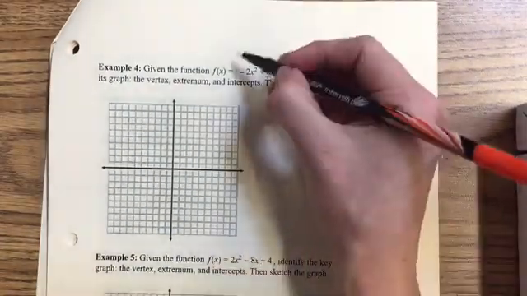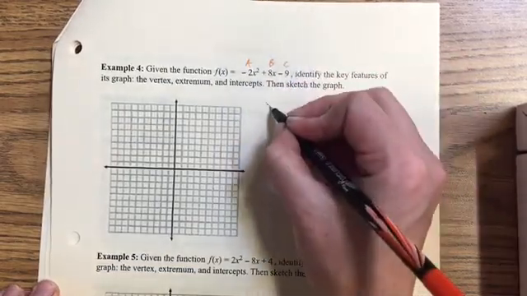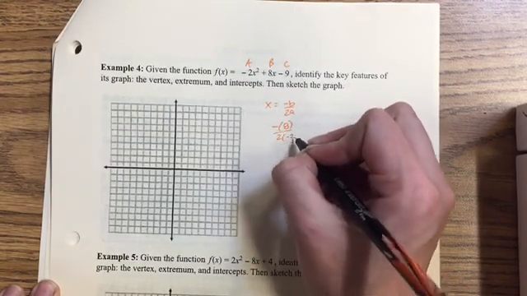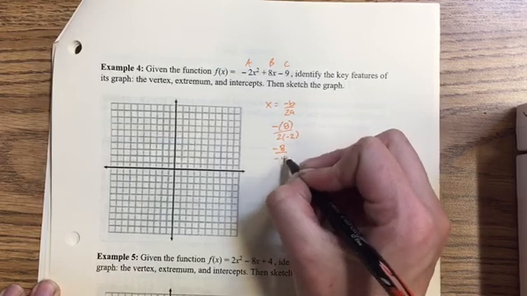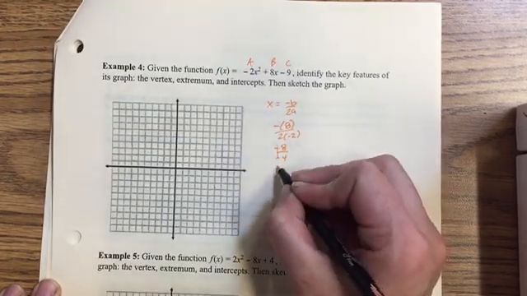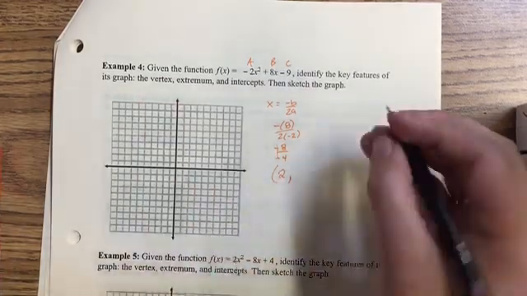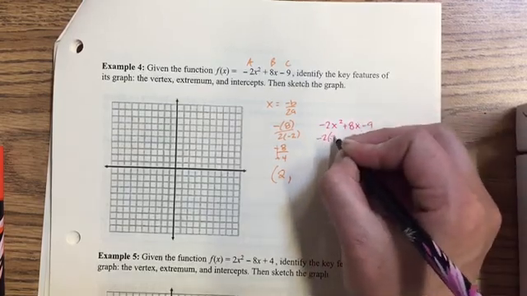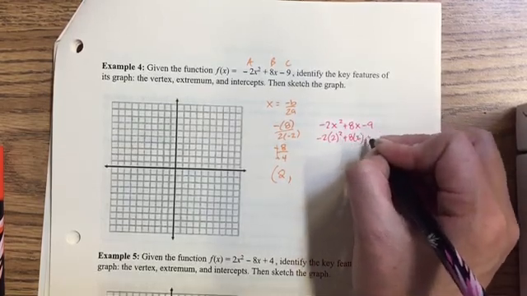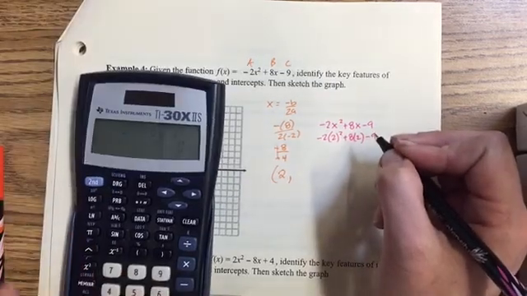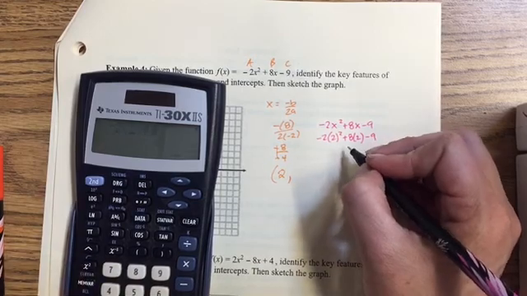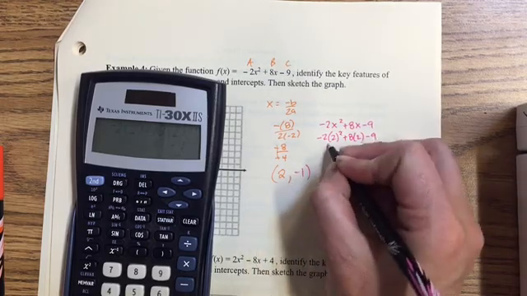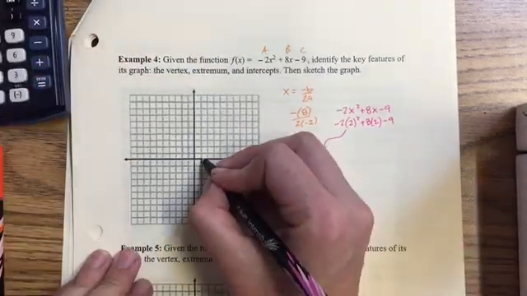Example 4: a, b, c, x equals negative b over 2a. That's negative 8 over negative 4, which would cancel and become a positive 2. We plug it in. Negative 2 times 2 squared plus 8 times 2 minus 9 is negative 1. So the vertex is 2, down 1.